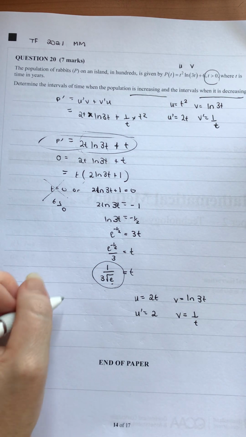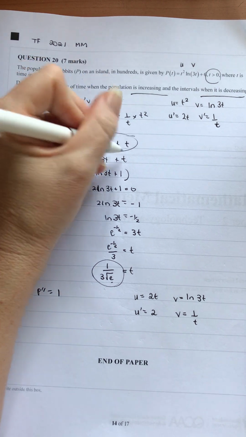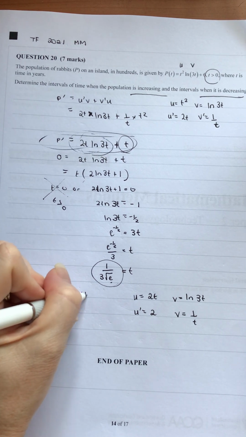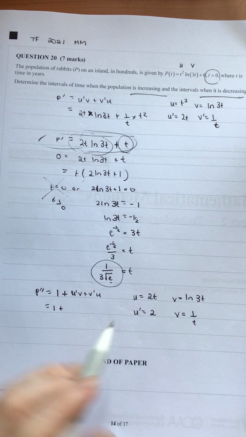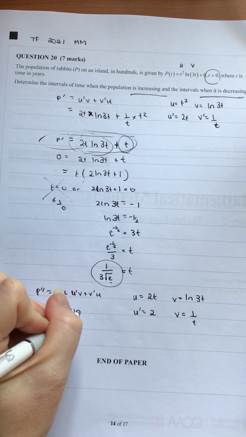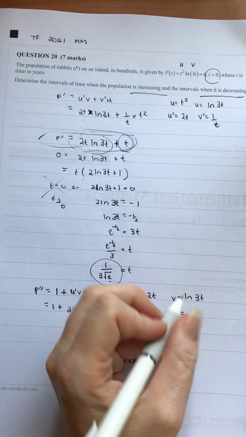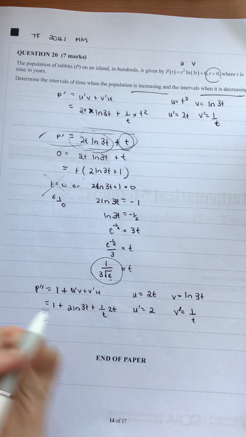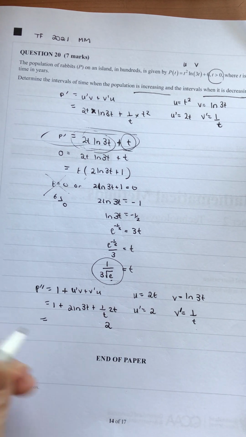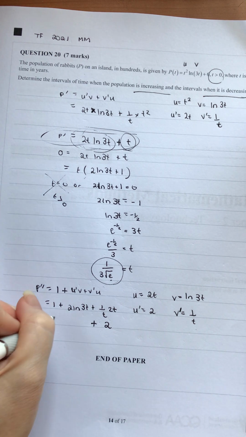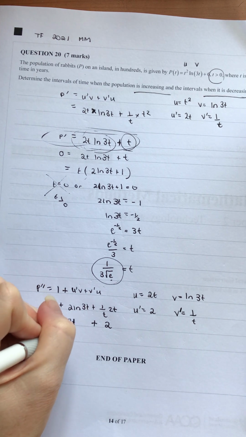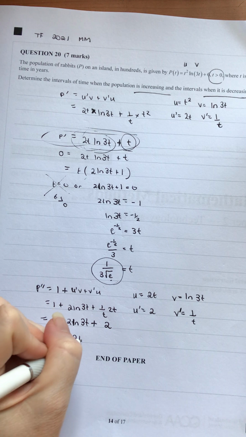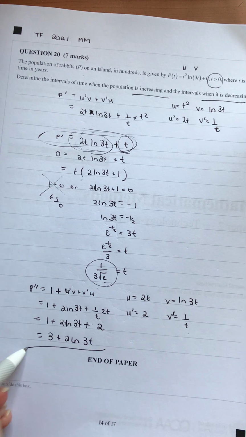Putting that together, we have our 1, which came from our t there, and then we're adding to that the product rule, our u dash v plus v dash u. So we've got 1 plus, now our u dash v is going to be 2 ln 3t, and our v dash u is going to be 1 on t times 2t. When we do 1 on t times 2t, that's just going to give us 2. So 1 plus 2 is 3, so we can write 3 plus 2 ln of 3t as our second derivative.